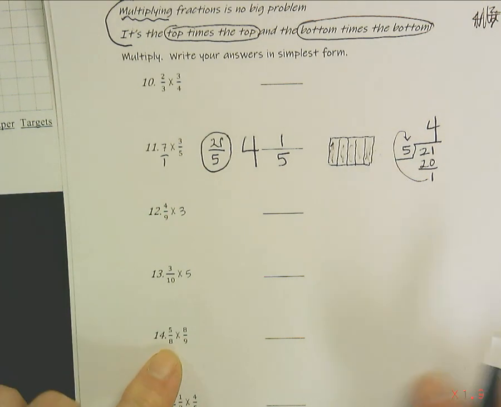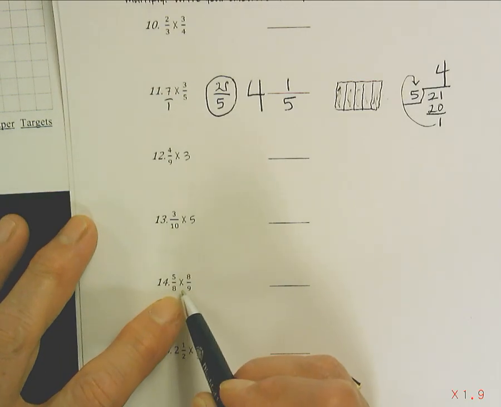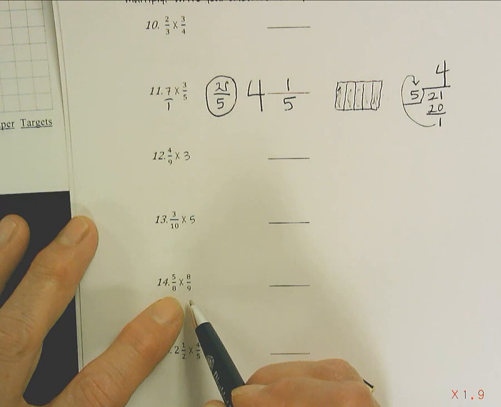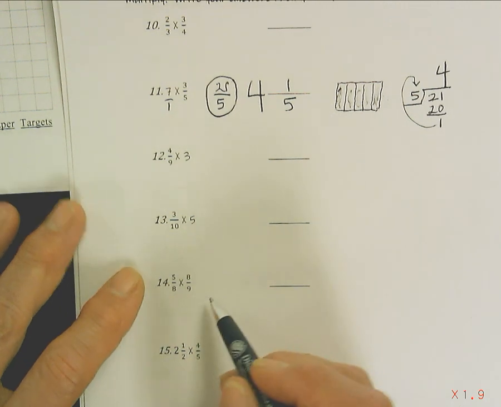So we'll do one more. How about this? We'll do 14. Do we have tops and bottoms? Yeah. Do we have any pesky numbers in the front interfering? No, this is just a standard top and bottom.